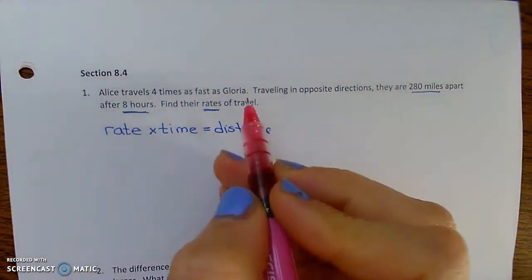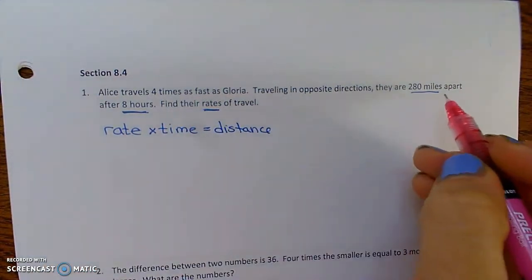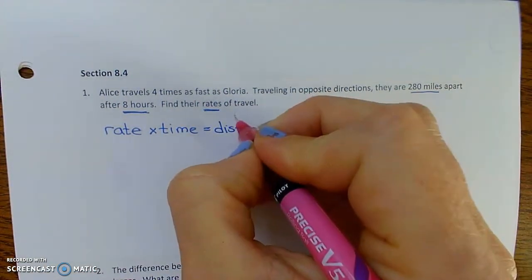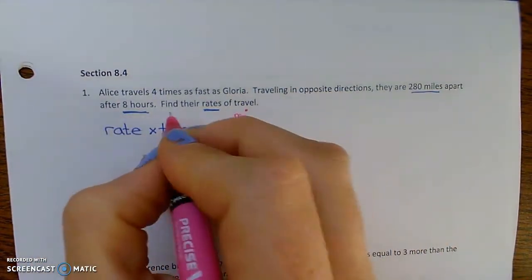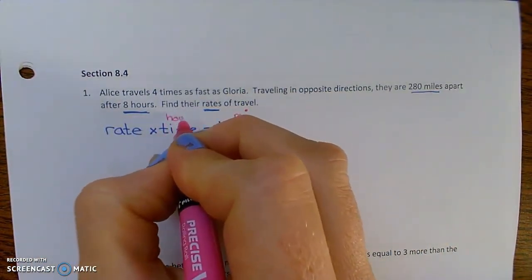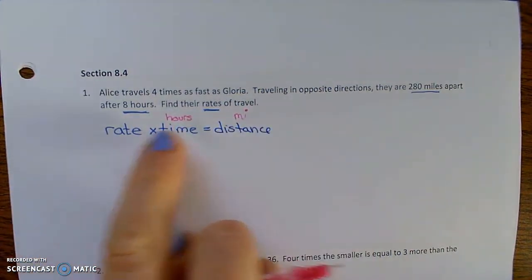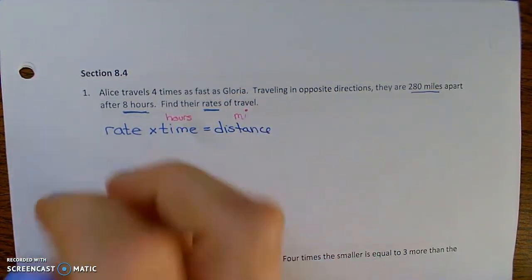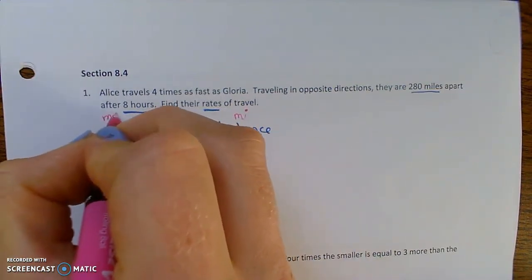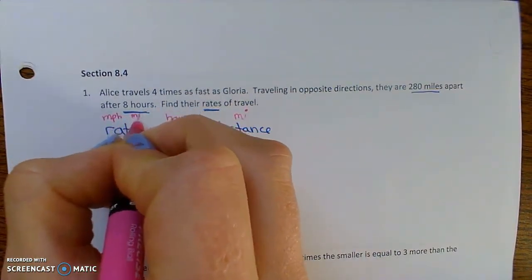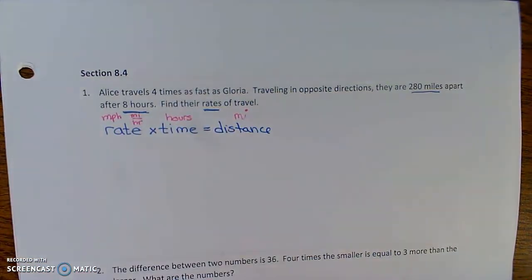Okay, so first in this problem, since we're talking about miles for distance, I'll write miles here, and hours for time. The rate should be related to these two units, so that's probably miles per hour, which you can write mph or miles per hour, whichever you like.